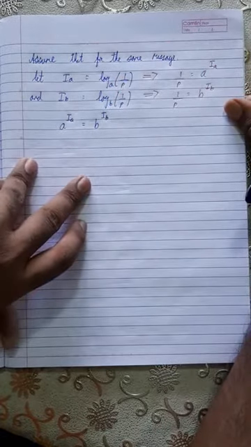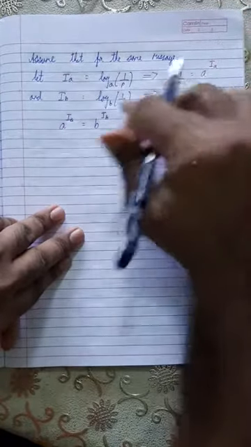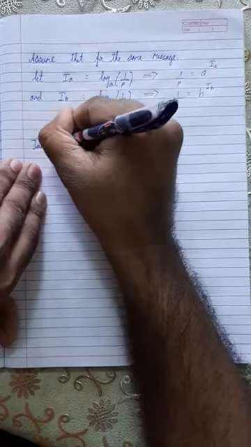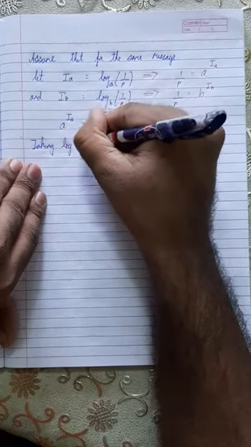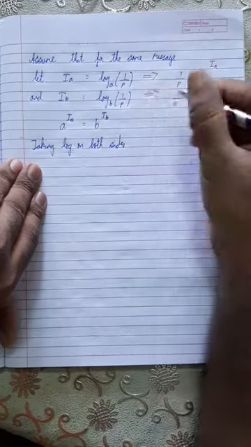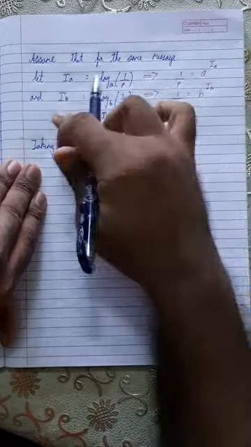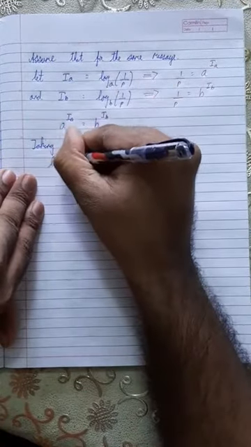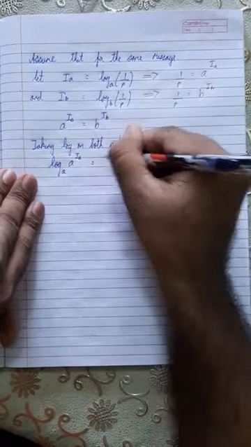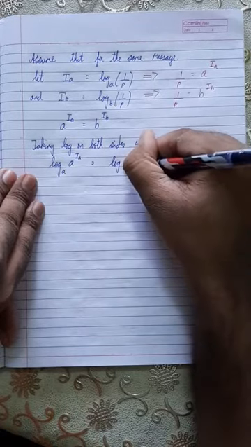Now I'm going to take log on both sides with base a. Taking log on both sides with base a, this equation will become log of a raised to IA to the base a is equal to log of b raised to IB to the base a.